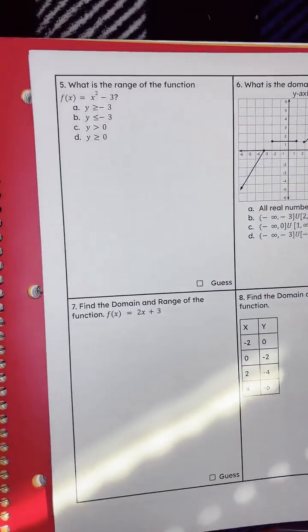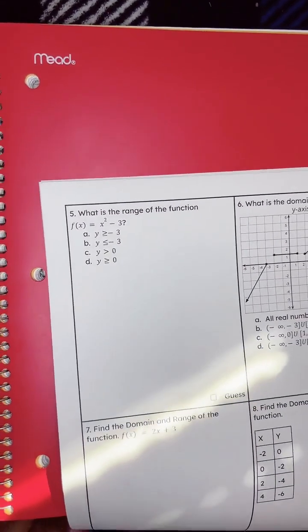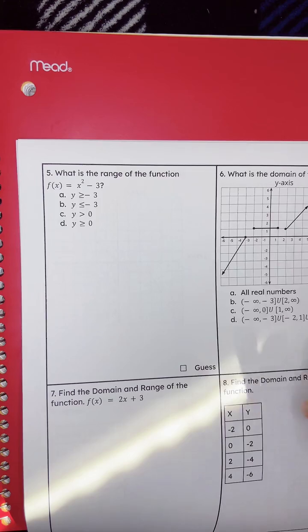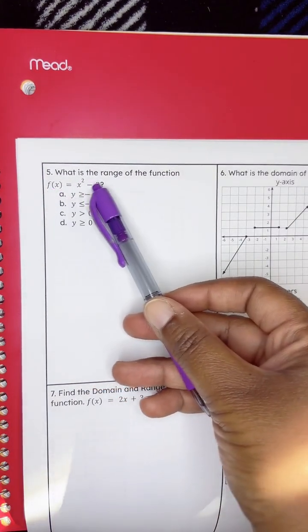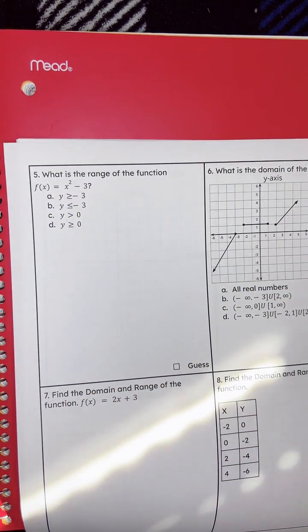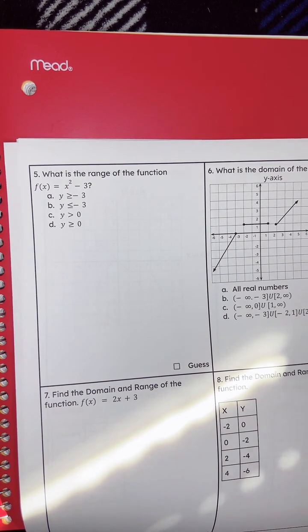All right. Let's keep it going. Okay, so this one says, what is the range of the function here? What type of function is this? What does this look like when you have an x squared? Does anybody know? What shape are we looking at when we have x squared? A quadratic. Chloe, yes. A quadratic.